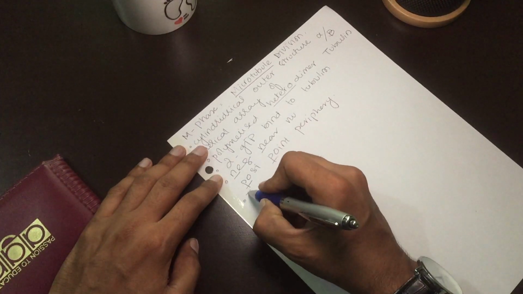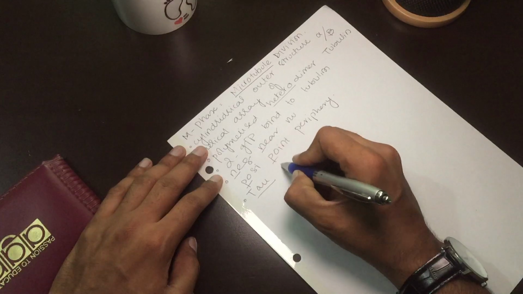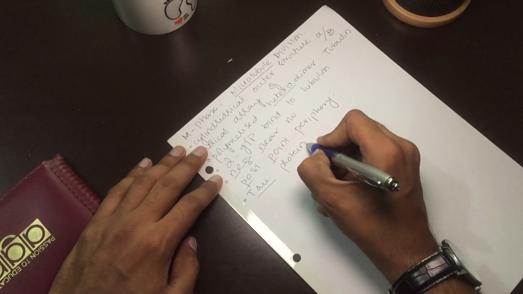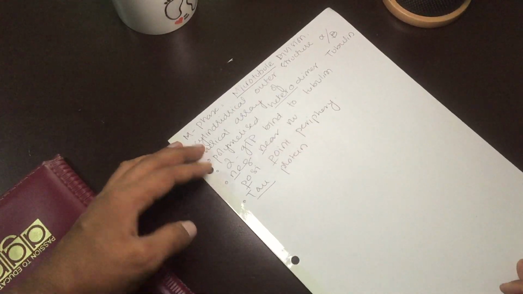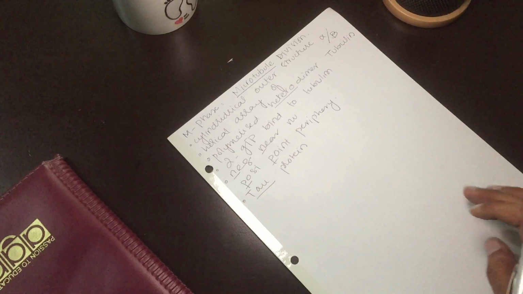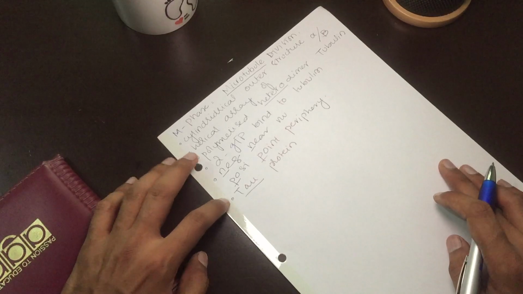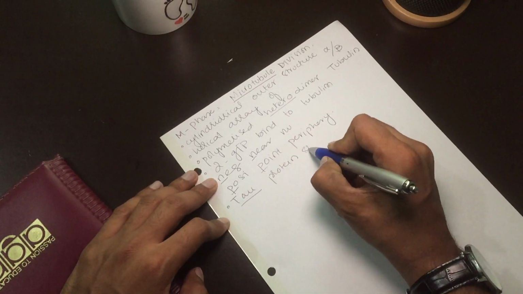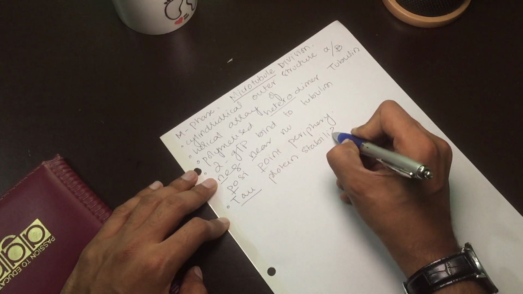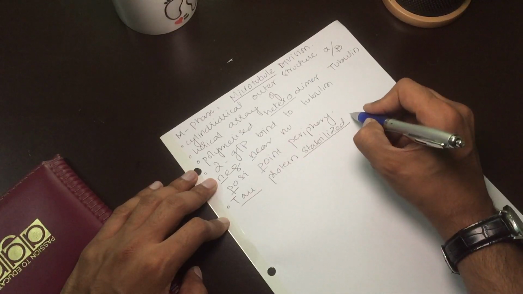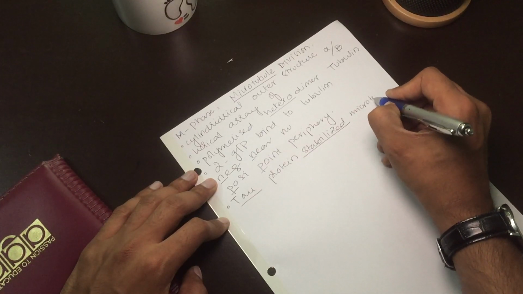So there is a protein known as tau protein, which is very much important when we are studying neurofibrillary tangles in the Alzheimer's disease. So tau protein actually stabilize the whole structure of microtubule.